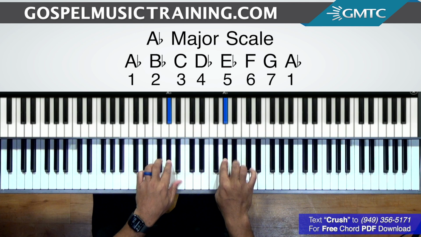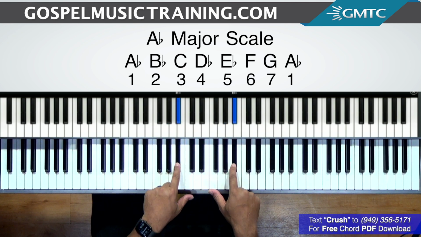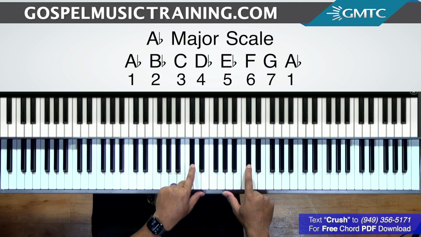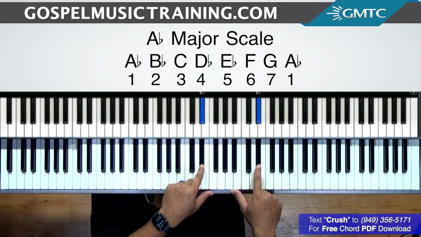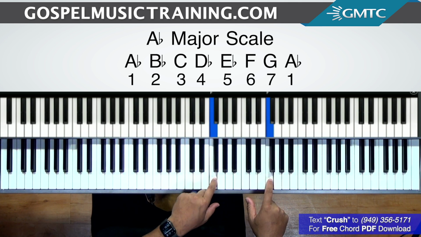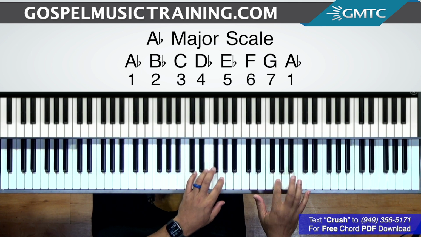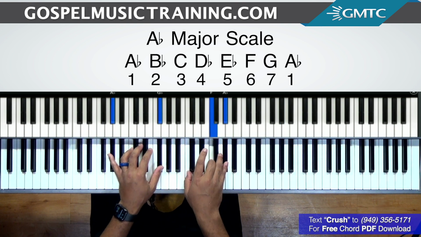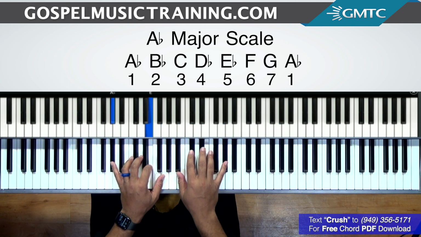We're in the key of A flat major. Let's get it. Here we go. So A flat is the 1, B flat is the 2, C is the 3, D flat is the 4, E flat is our 5, F is the 6, G is the 7, and then we're back at the 1, A flat. That's our number system and scale for the key of A flat major.